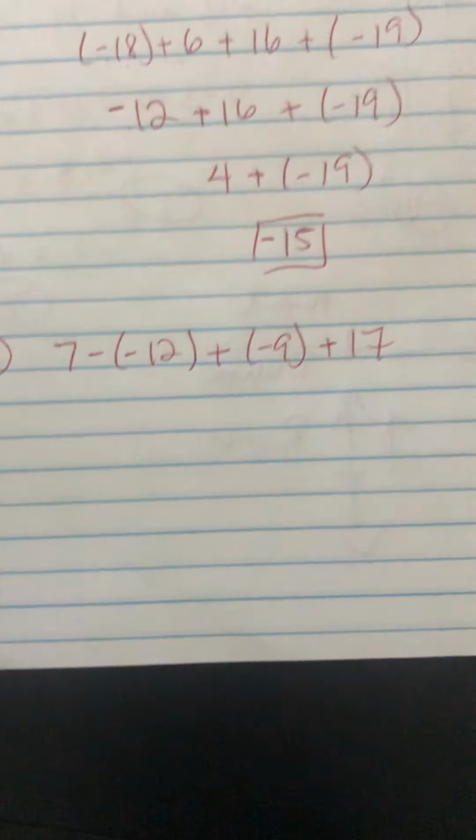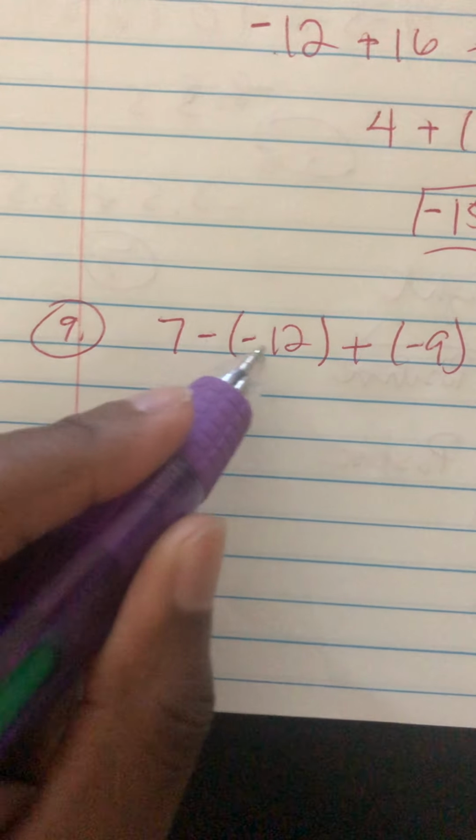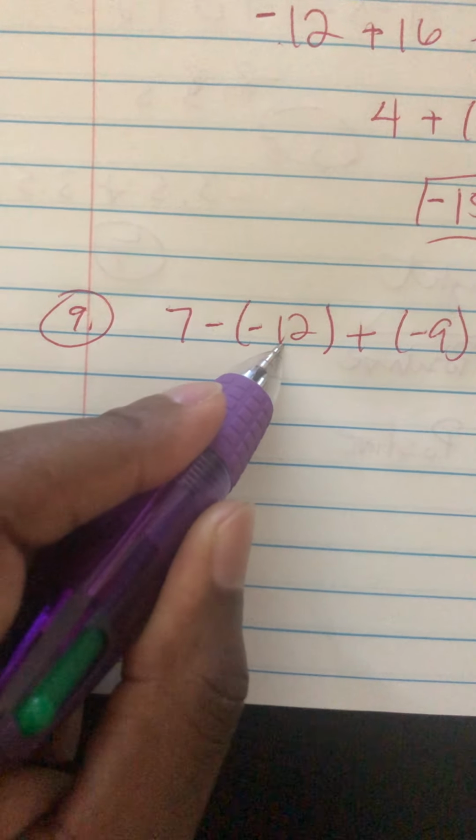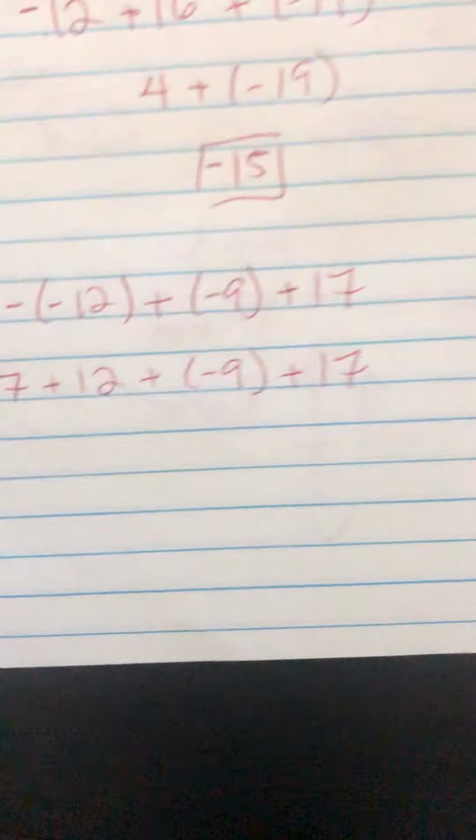All right, so number 9 says, I'm just going to rewrite it. I have 7 opposite of the opposite of 12 plus opposite of 9 plus 17. Okay, so again, I know that the opposite of 12 is always going to be what? That's right, positive. So I rewrite it as 7 plus 12 plus opposite of 9 plus 17.